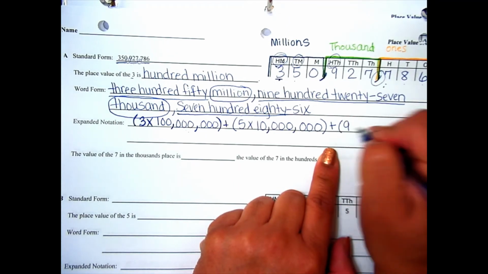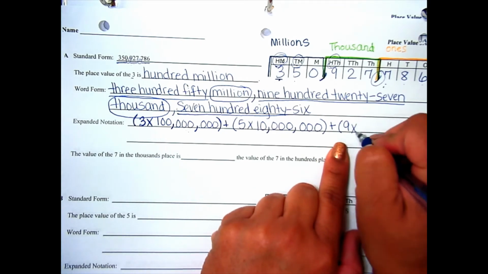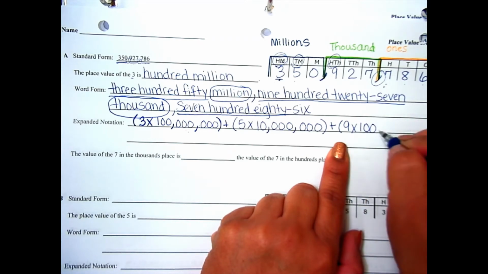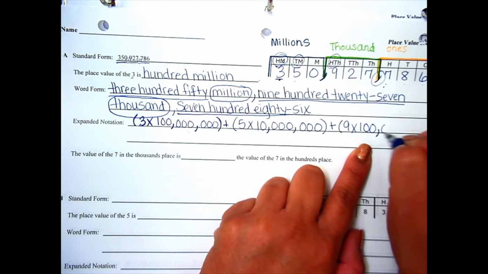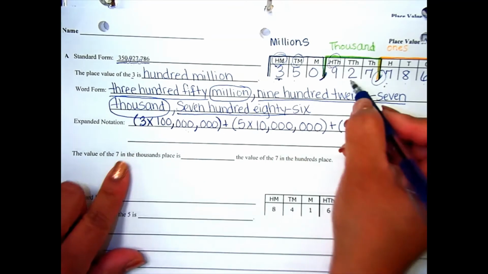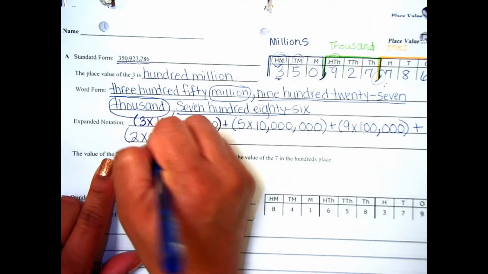Parentheses, 9. Remember that the multiplication sign is just telling you how many groups you have of that. So 9 groups of 100,000. So there's 100,000, and then your 3 zeros. Plus 2 10,000s. 2 times 10,000.